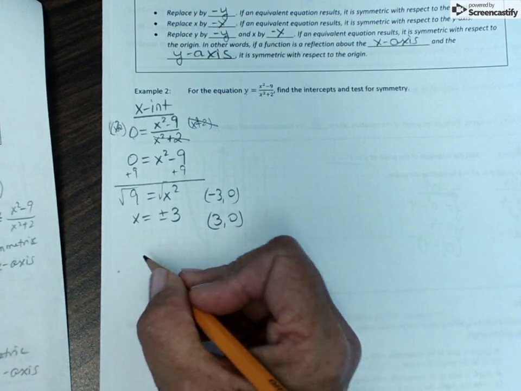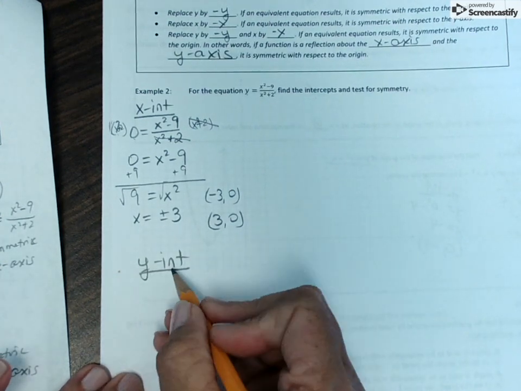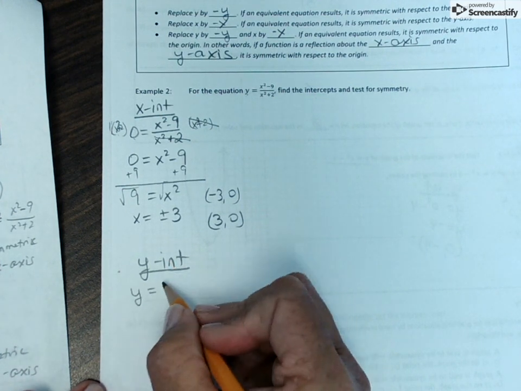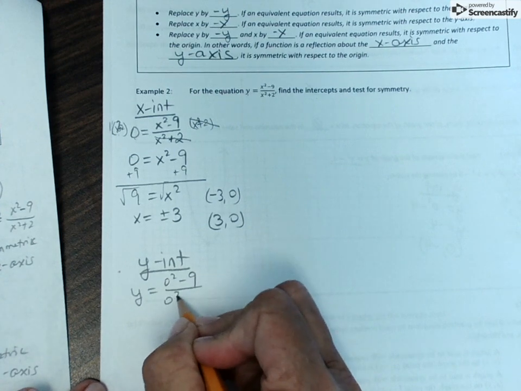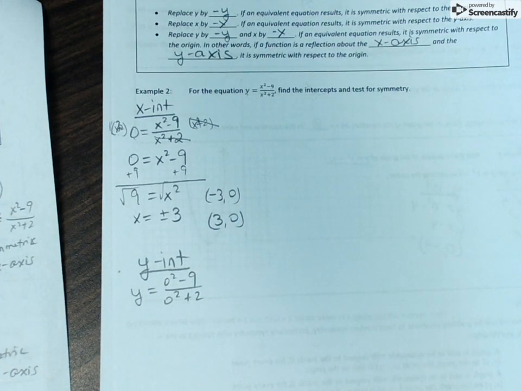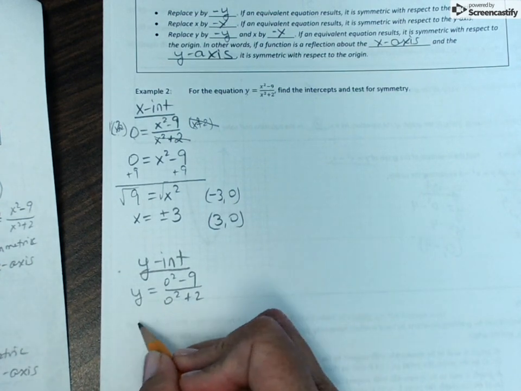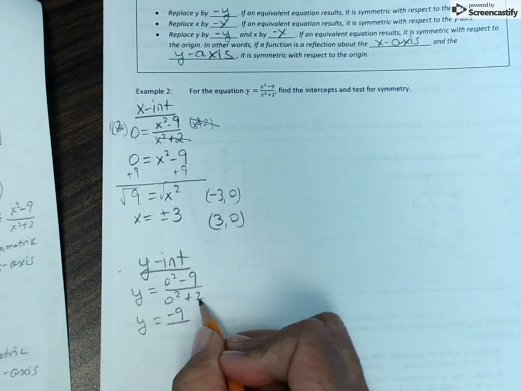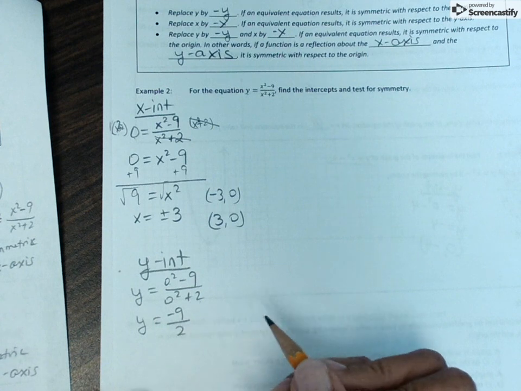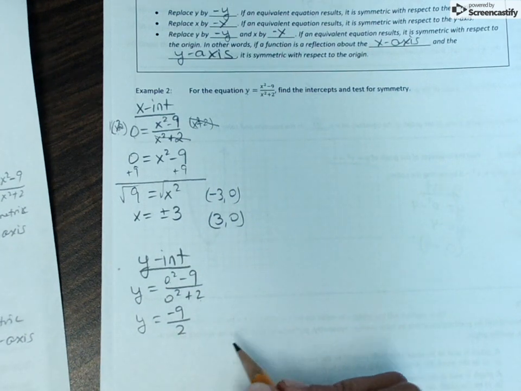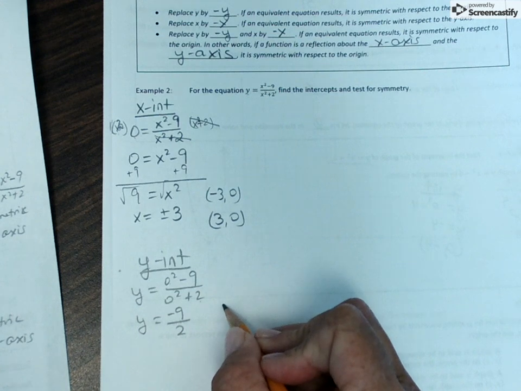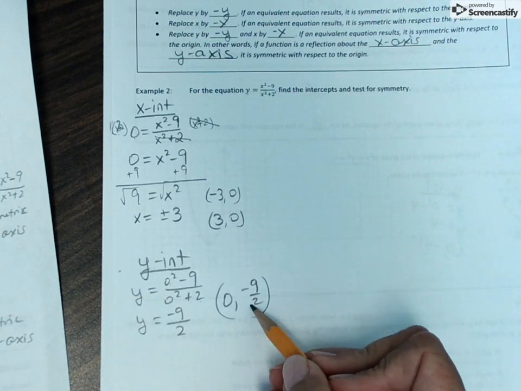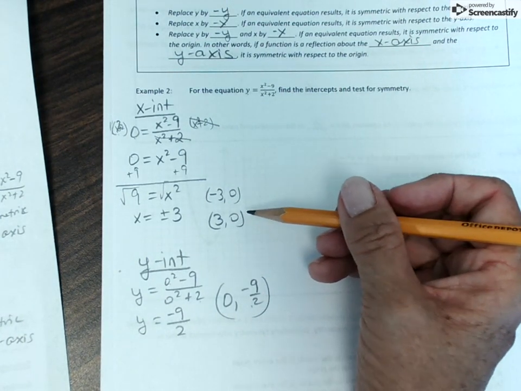Let's check for y-intercepts now. When we check for the y-intercept, that means anywhere there is an x, I'm going to substitute 0. So y equals 0 squared minus 9 over 0 squared plus 2. Okay, so if we're simplifying and solving for y, 0 squared minus 9 is a negative 9. 0 squared plus 2 is 2. And I'm going to go ahead and just leave this as an improper fraction. This gives me a y-intercept at 0, negative 9 halves. So that's my y-intercept. These are my x-intercepts.